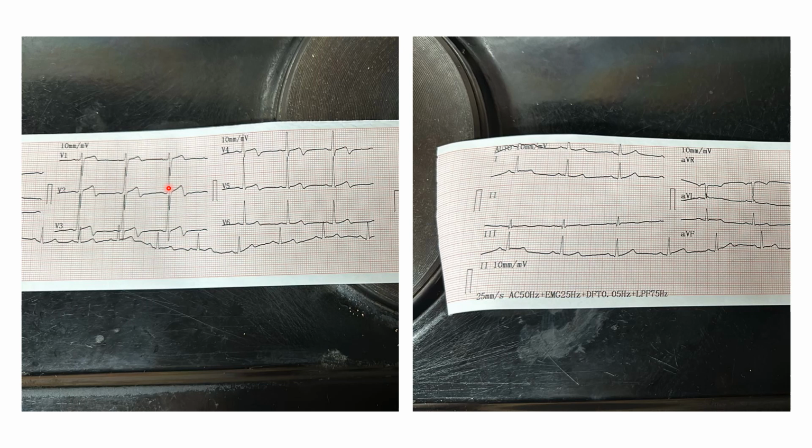And it's one of the two forms of Wellens sign, the other one being a deep inverted T wave. So this biphasic T wave tells us that there is ischemia, and not just ischemia, but ischemia of the left anterior descending artery, which is probably your main artery. And very often what happens is that your patients experience denervation of the nerves that are branches from the vagus.